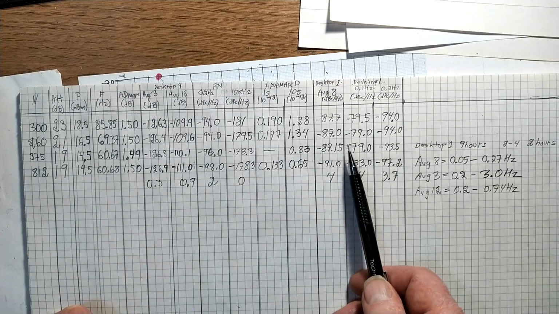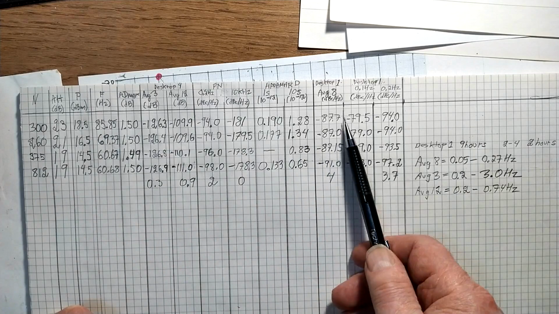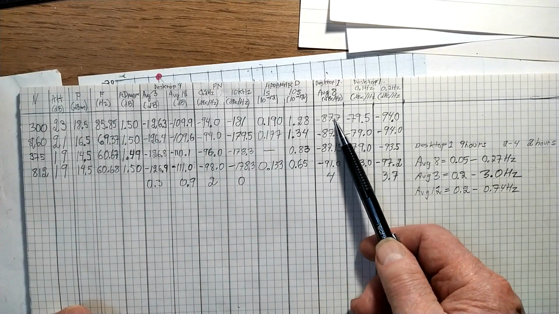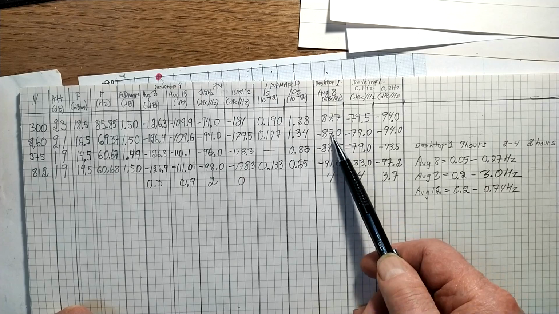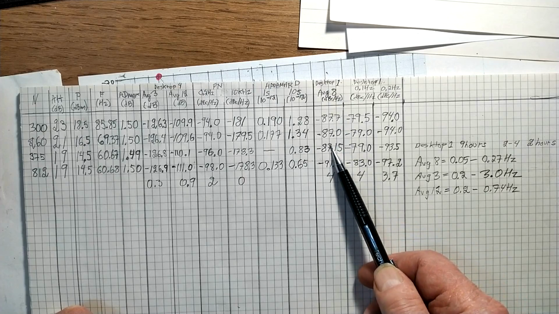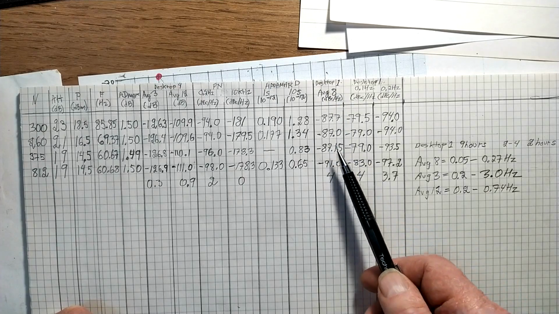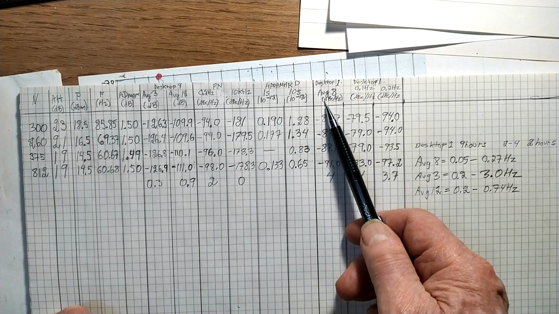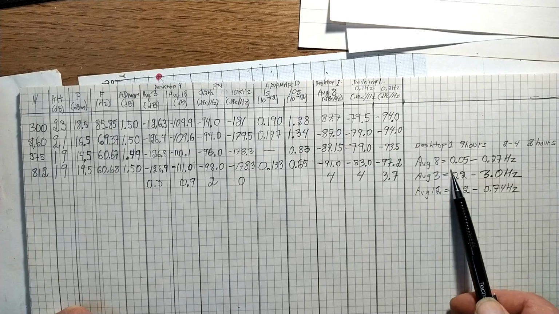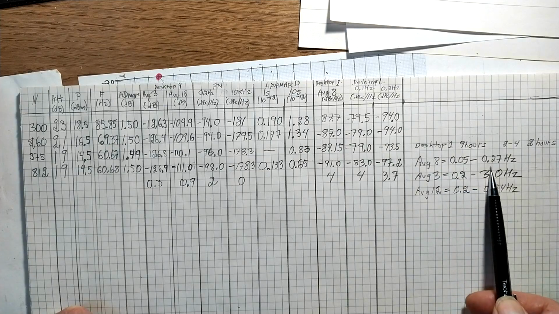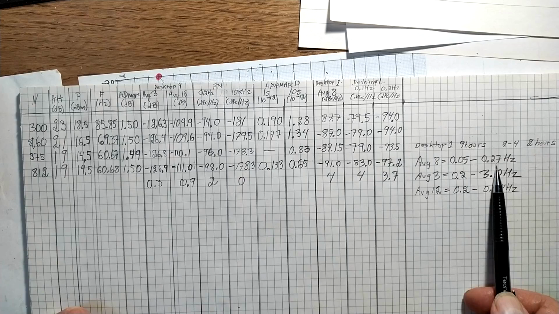So if I look at the result as a function of power, I find the same result for what I call average 8. That is from 0.05 to 0.27 Hertz. That's the region where we have infrasound problems.